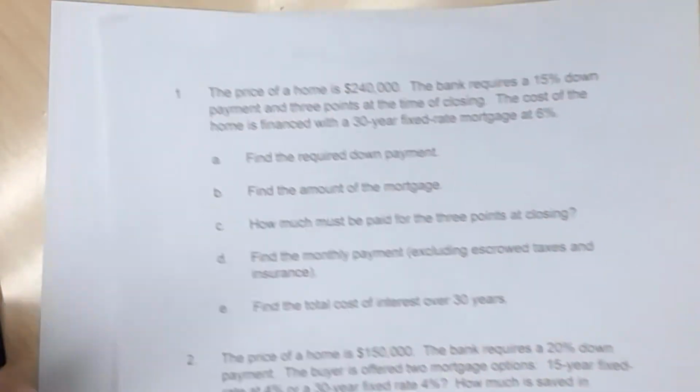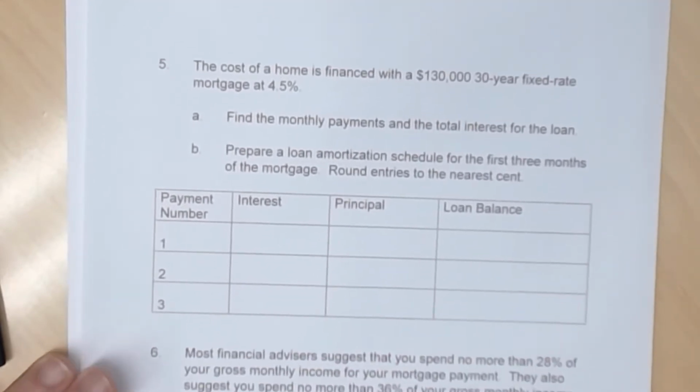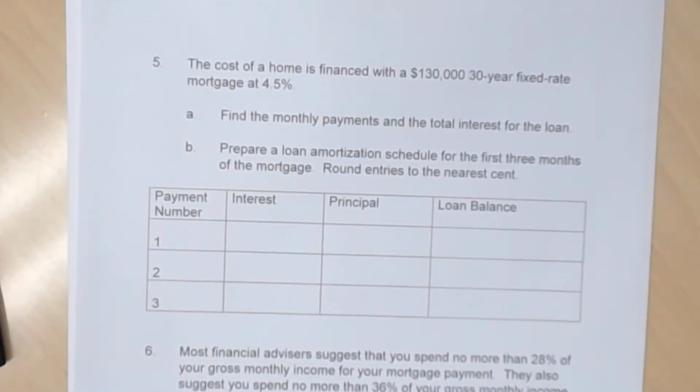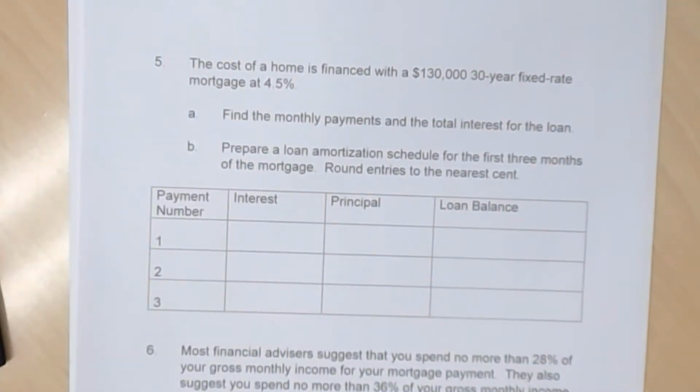So number 5, make sure you get this out. This is in Canvas. What we're going to look at here is what's called an amortization table. So this is an amortization table. Let me remind you, we talked about that when we looked at cars. Let me remind you what an amortization table is.